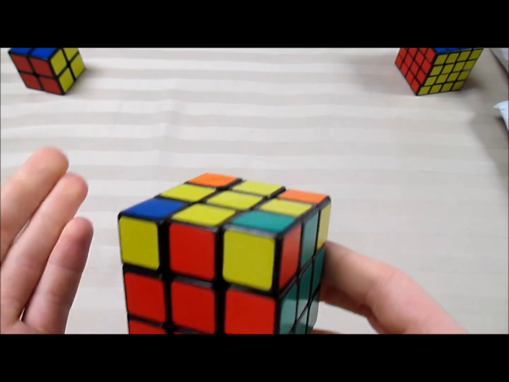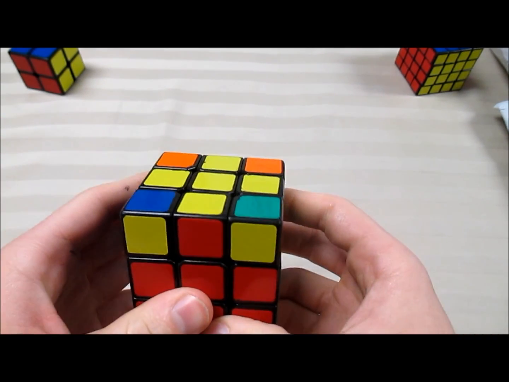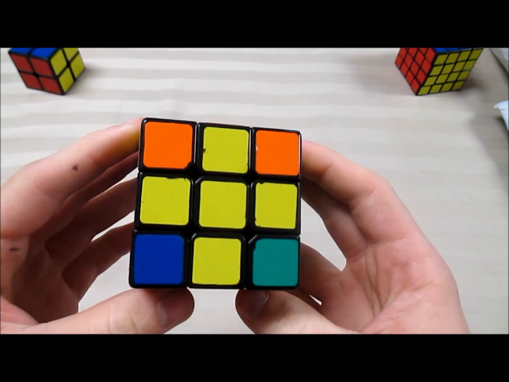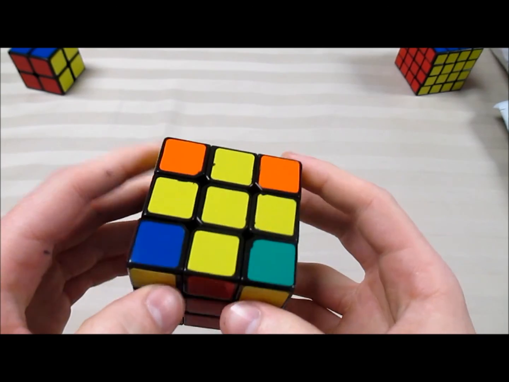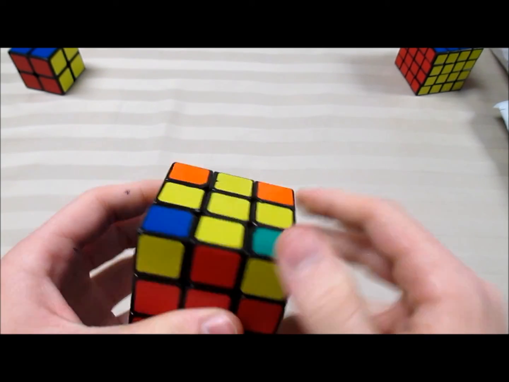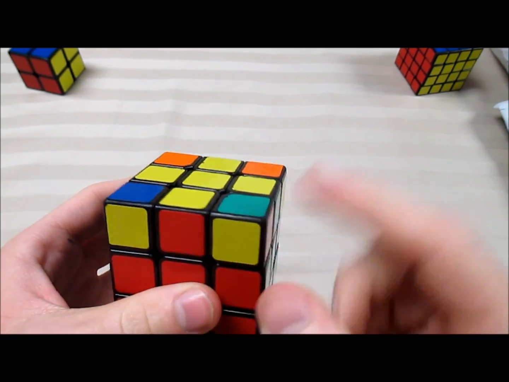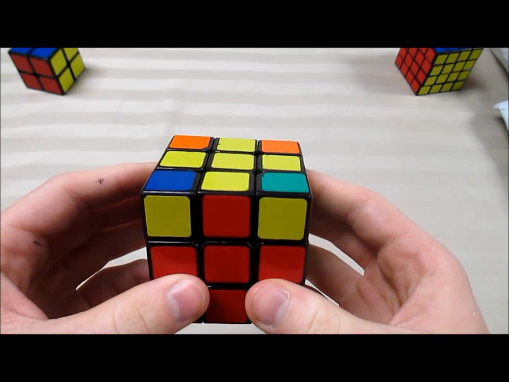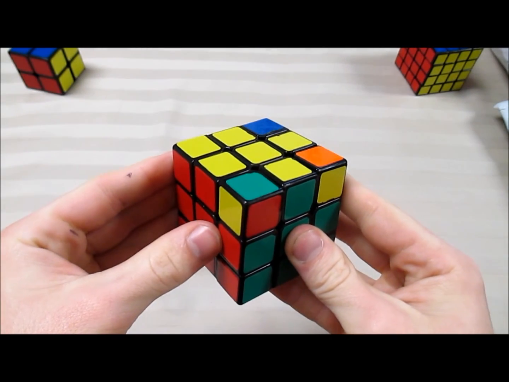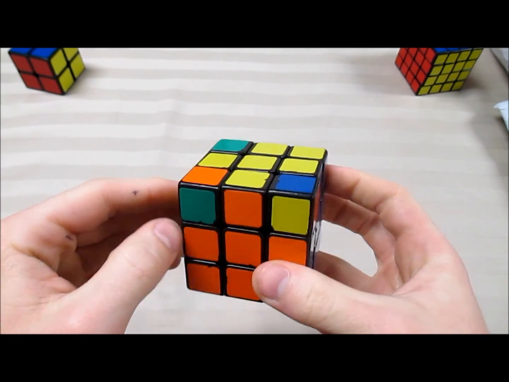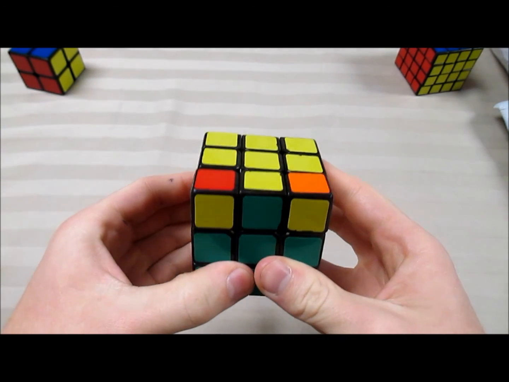So the next step, and the last step, is to orient the corners. In this case, we have all 4 corners unsolved. By that I mean none of them are matching on all 3 of their sides. You can have this case when you have to do 4 of them. You can have this case when you have to do 3 of them. You can also have this case when you have to do 2 of them.